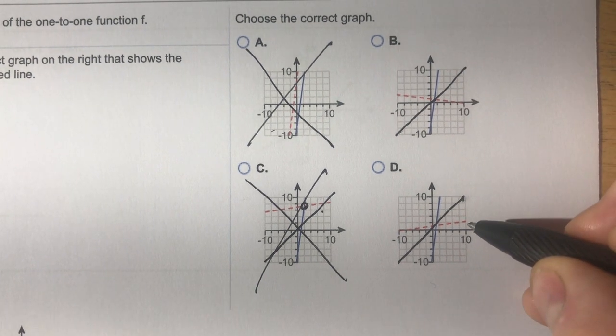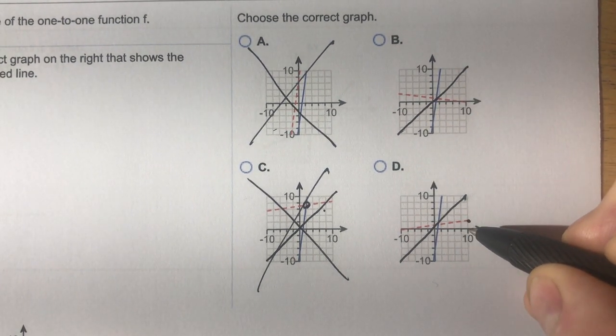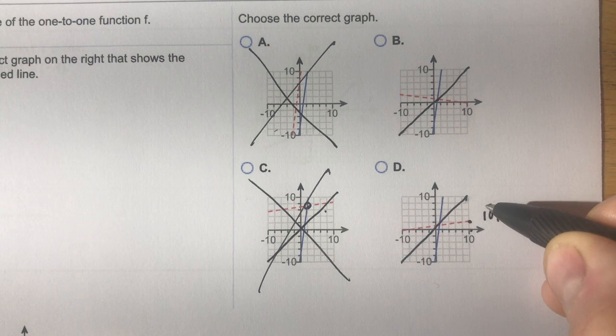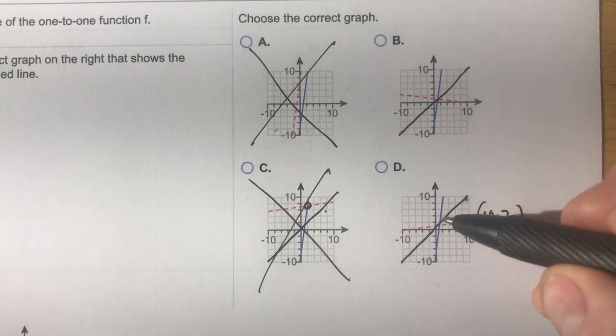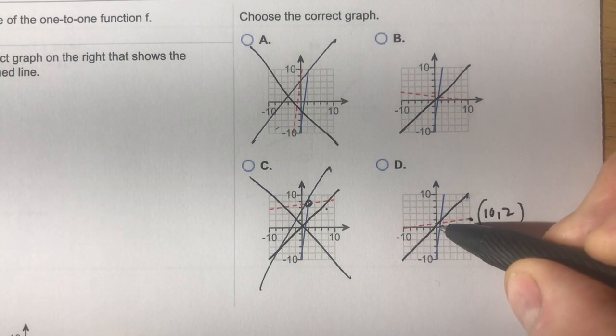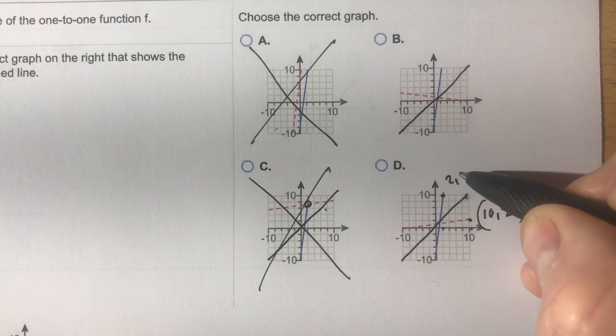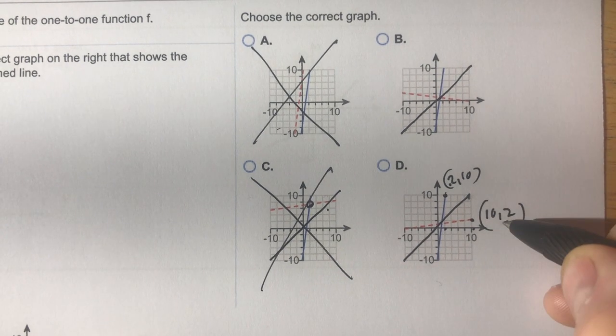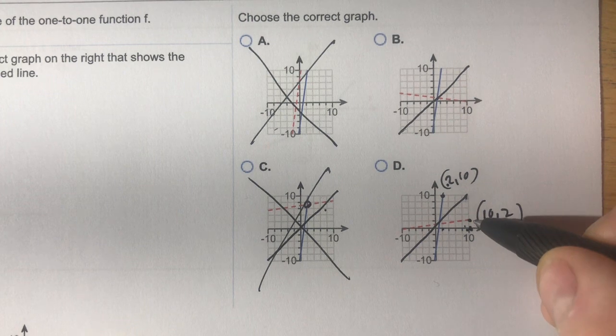All right, so what I'm going to do is, here's this point right here. This looks like 10, 2. I'm sorry, the blue one's the function. 2, 10 right here. 2, 10 means 10, 2 should be on that one, which it is. And I think that's it right there.